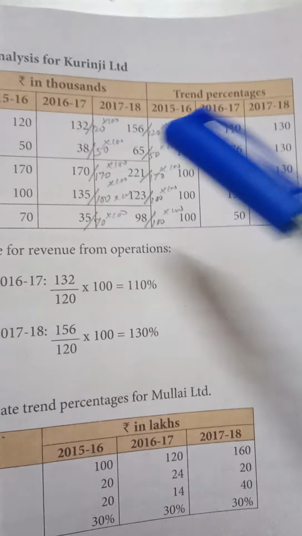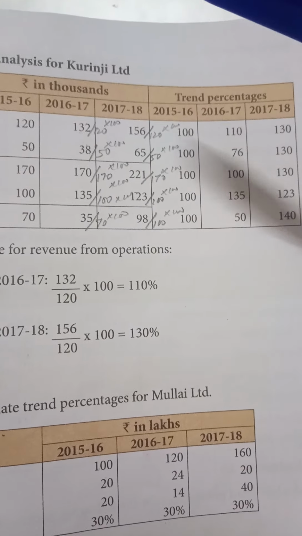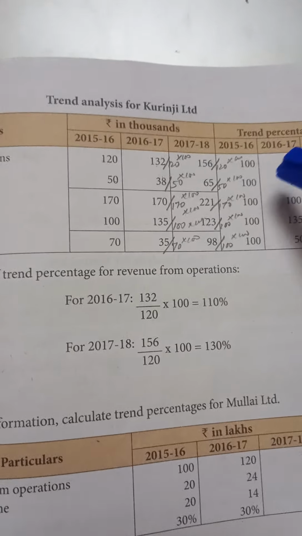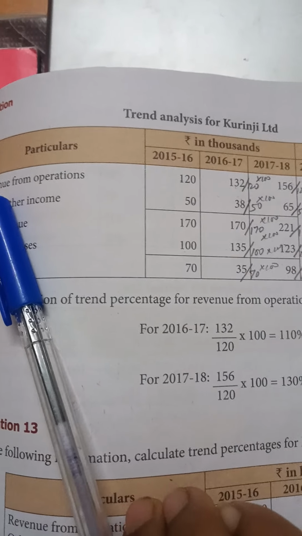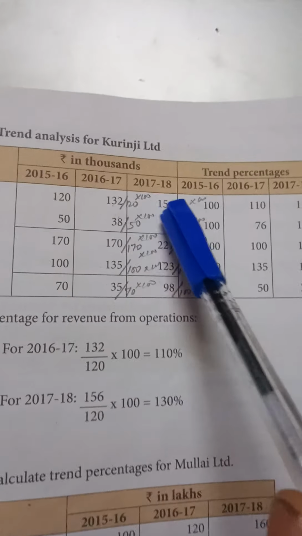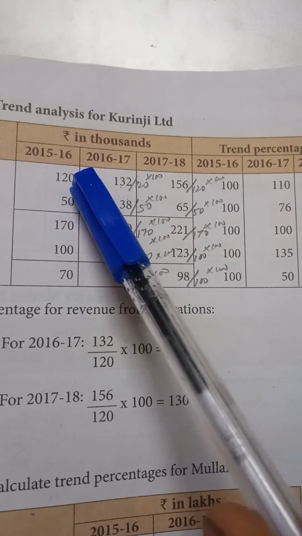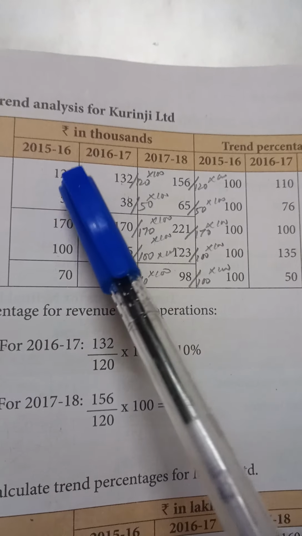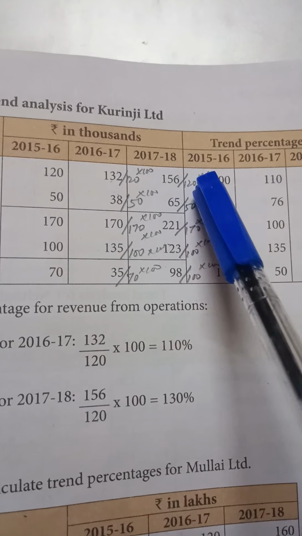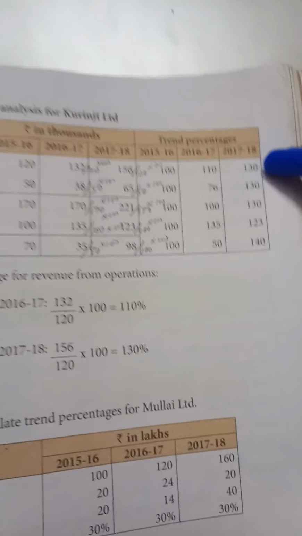I hope you got it. Previously in the common size statements, we took one common value and divided all the remaining accounts by that common value. Now it is the same, only we are taking revenue from operations as the base and calculating percentages based on the revenue from operations of the first year. So whatever value we get, we write as the trend percentage.